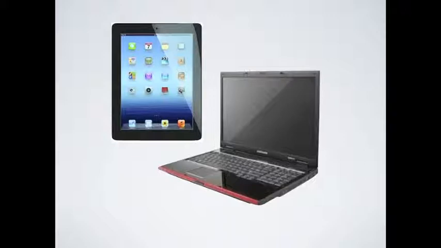Are we talking about device being any tablet or any laptop? Where do phones fit into this equation? Do phones offer too much of a headache for you?